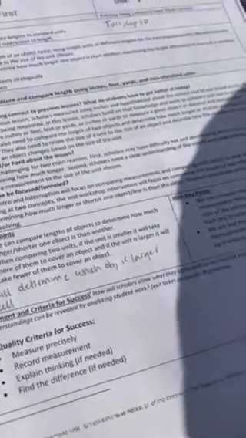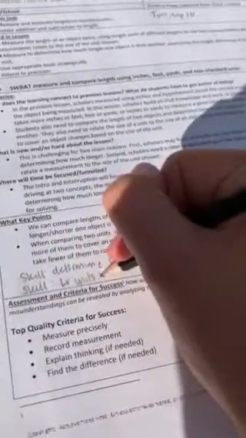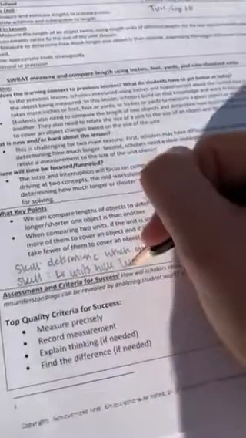And then skill 2 is when comparing two units, if the unit is smaller, it'll take more of them to cover an object. If the unit is larger, units take less time because, and then smaller units take more time because, and that's the same visual anchor that I saw Amanda making the other day about which unit to use and why.